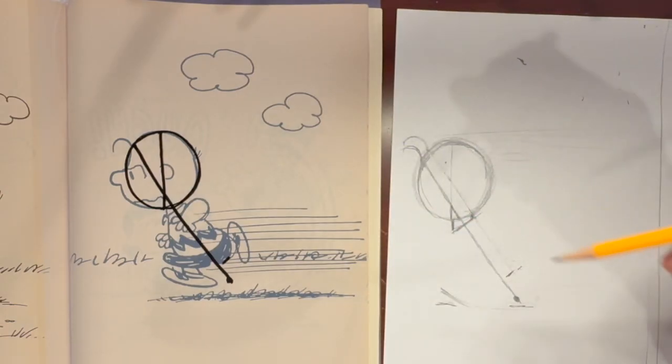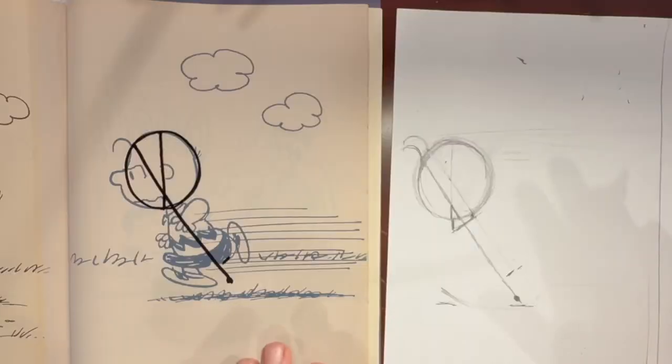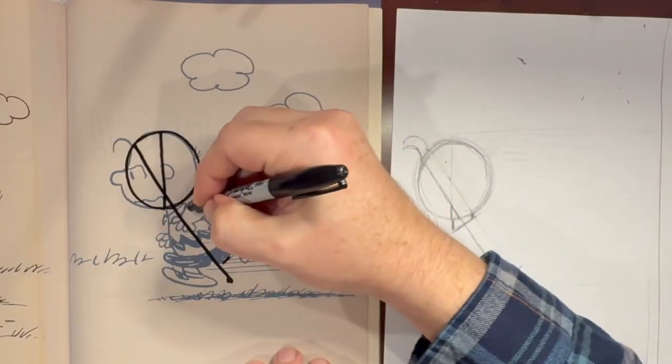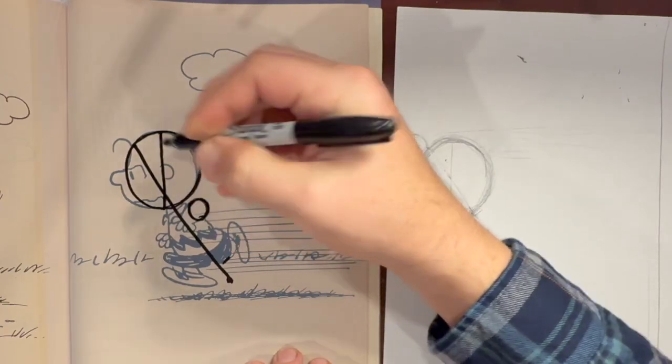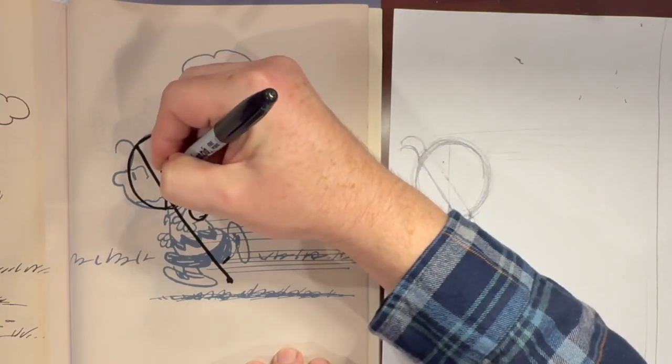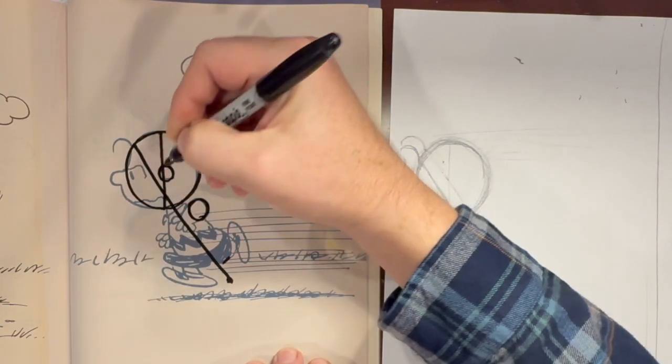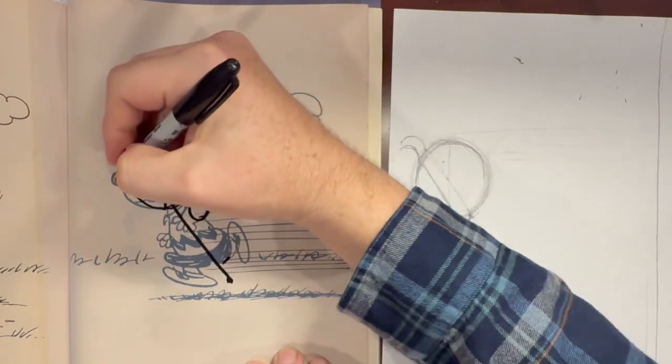Okay, where else can we find some basic shapes? Remember, we're not drawing what we're drawing until the very end. At the very end, we'll draw what we're drawing, but not right now. Okay, so here's another basic shape. Here's another basic shape. Okay, here's another basic shape.